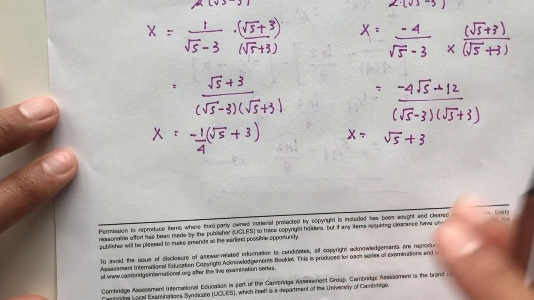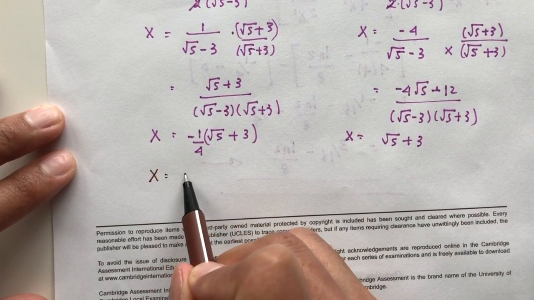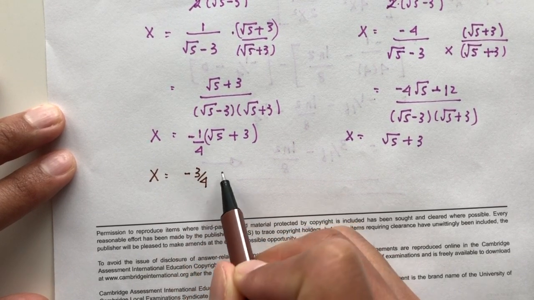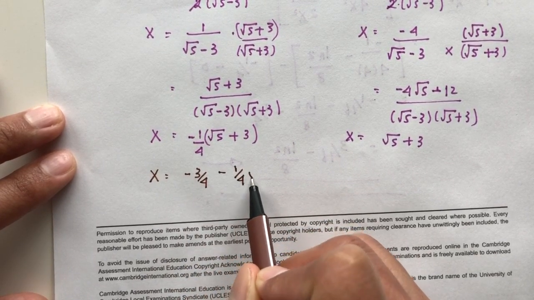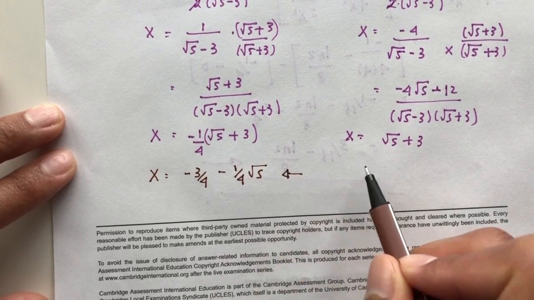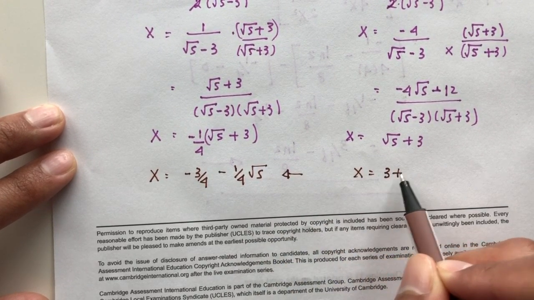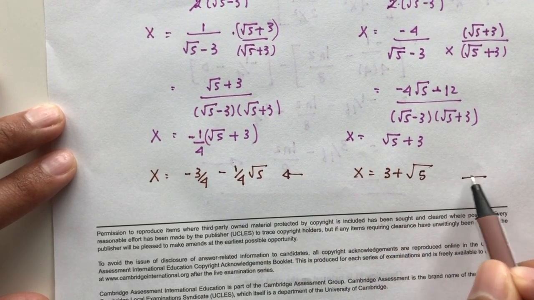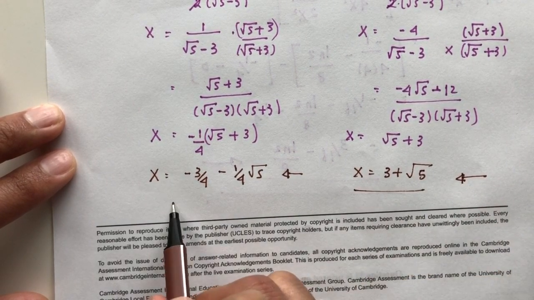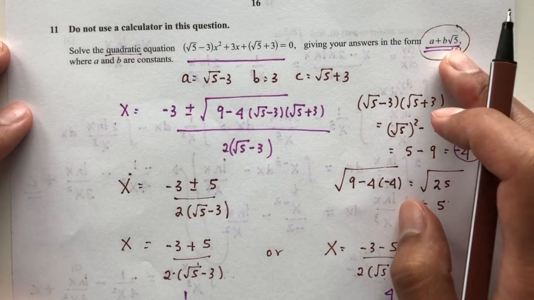That will become x can be minus 3 over 4 minus 1 over 4 root 5 for one solution, and x can be 3 plus root 5 for the other solution. So these are the two solutions of x in this form.